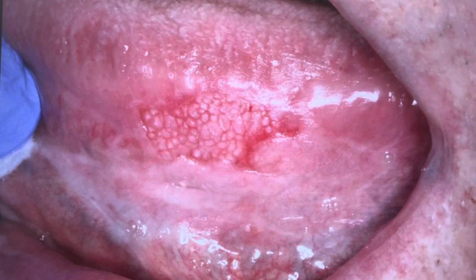I see patients with oral lesions and oral cancer. I do biopsies, I treat those patients. Today I'm going to talk about dysplasia. Dysplasia basically means when a lesion has precancerous features.